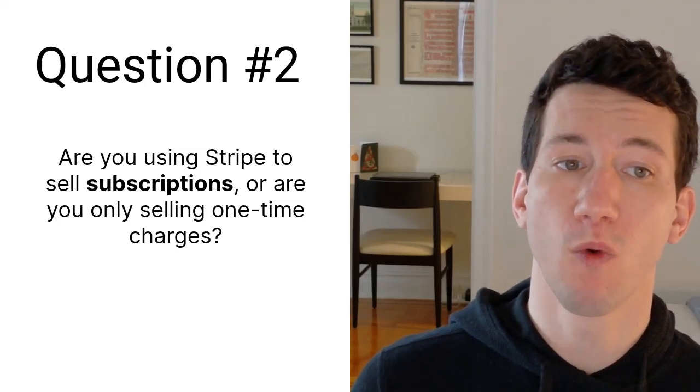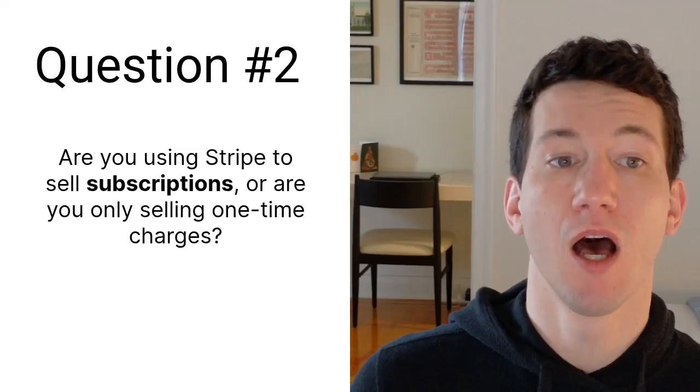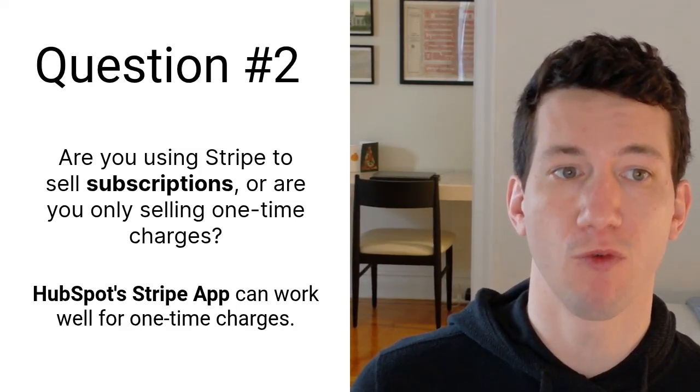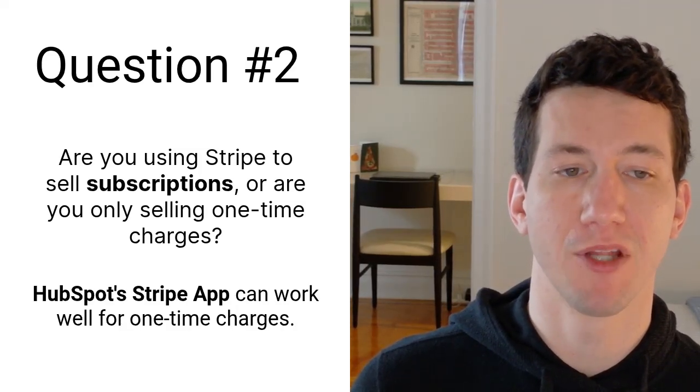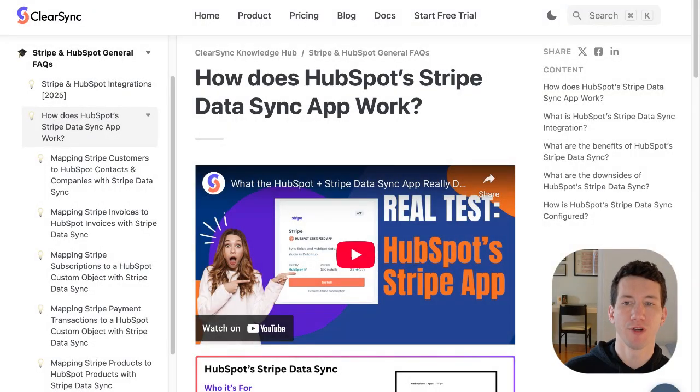If you're only selling one-time charges and just need payment data to show up in HubSpot, HubSpot's free Stripe data sync app is actually a great option. The only part I recommend using is the invoice sync because that's the one object that reliably reflects payment status and plays well inside HubSpot. If you want a deeper breakdown of how the free Stripe app works, we have a full video and guide on the ClearSync YouTube channel and at docs.clearsync.ai.